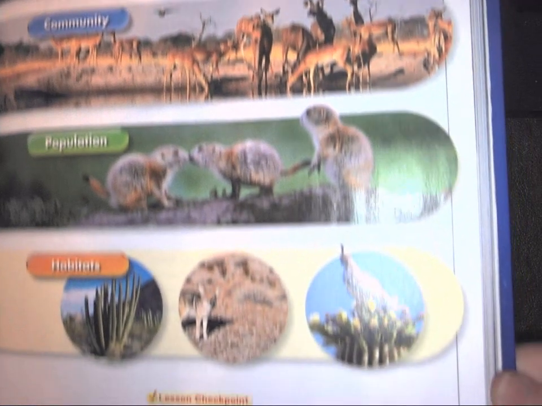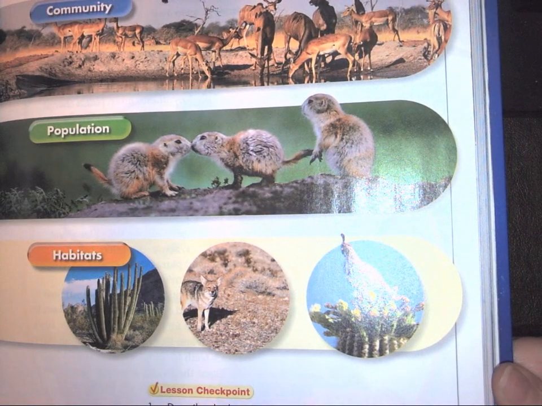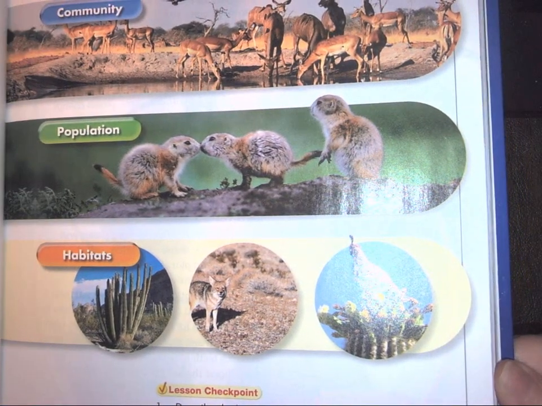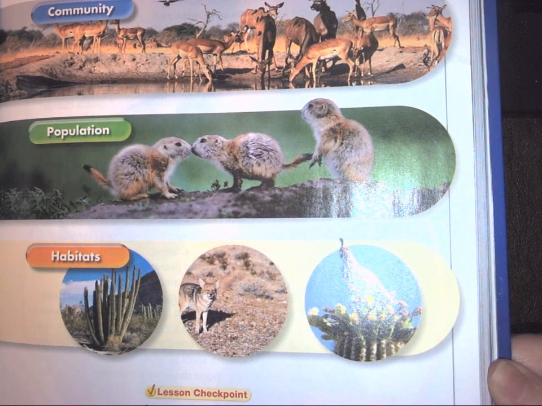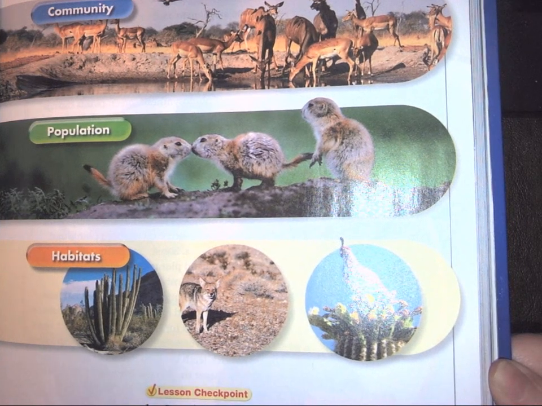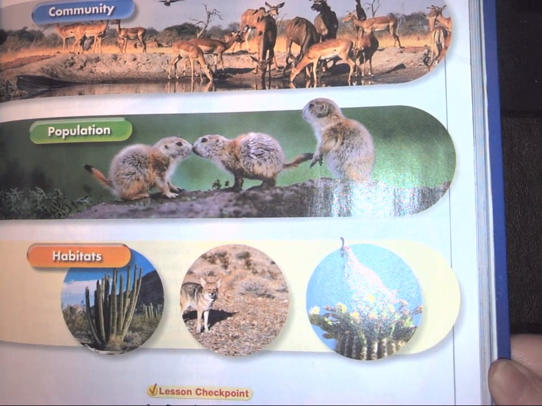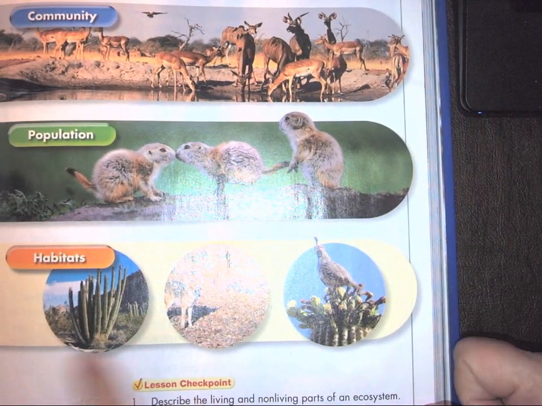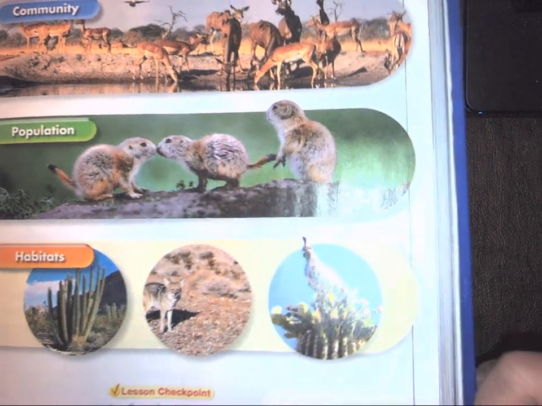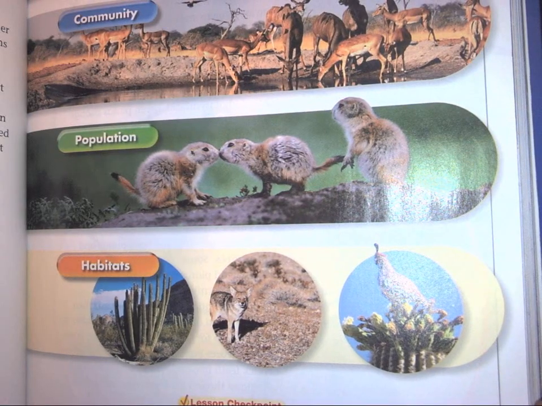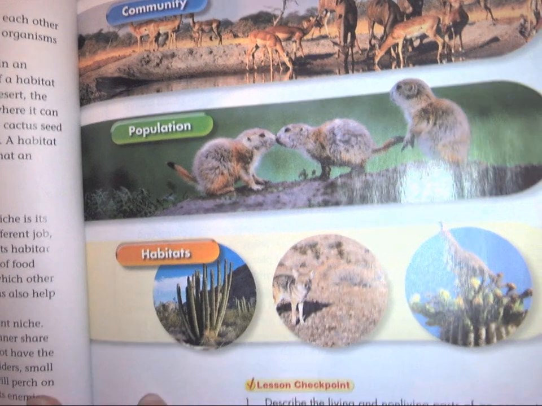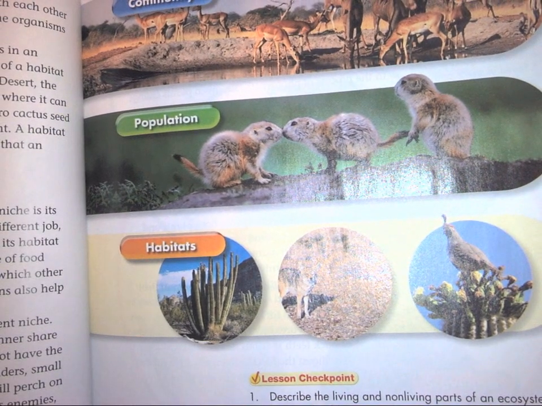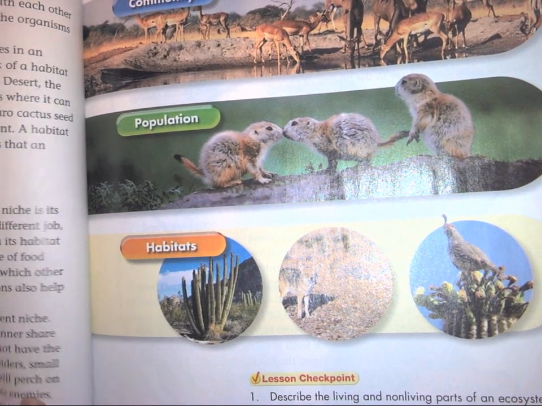All right, and then we have our habitats. Habitats are where the animals live. So, for example, the coyote lives in the desert area. And it looks like all three of these are showing a desert habitat. And those habitats are important because they have to have the things the animals need in order to survive.